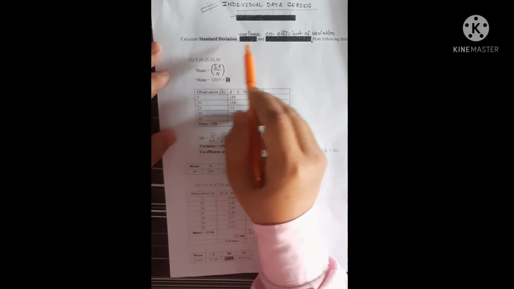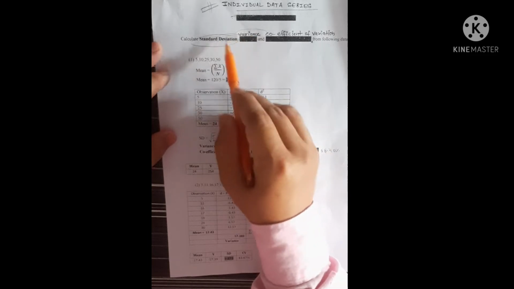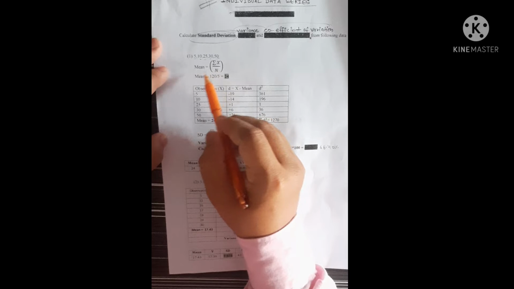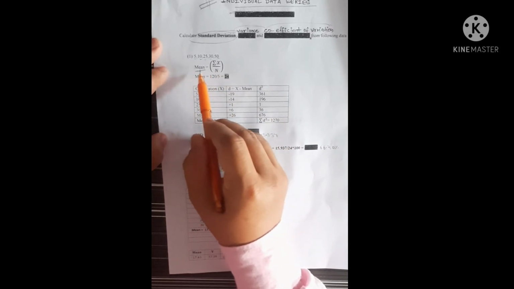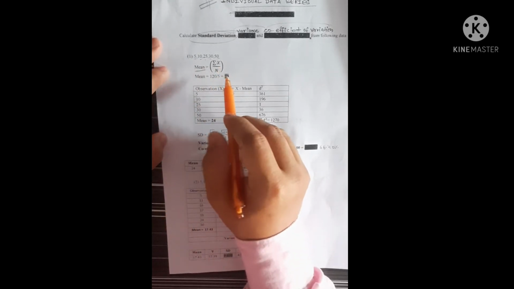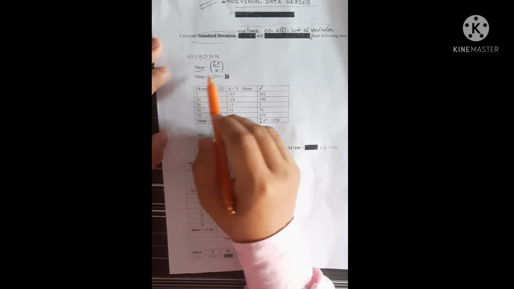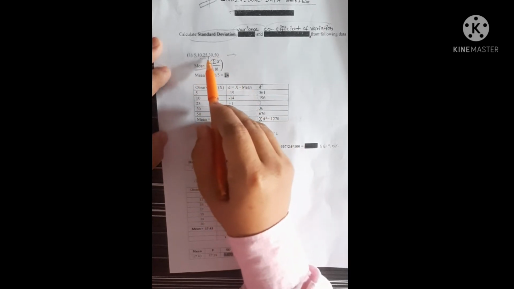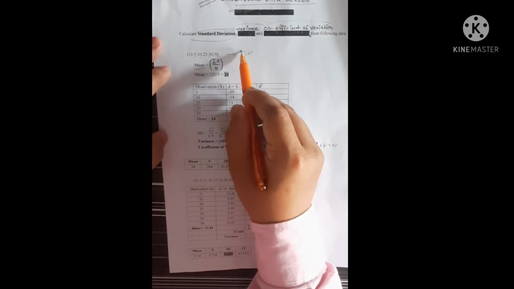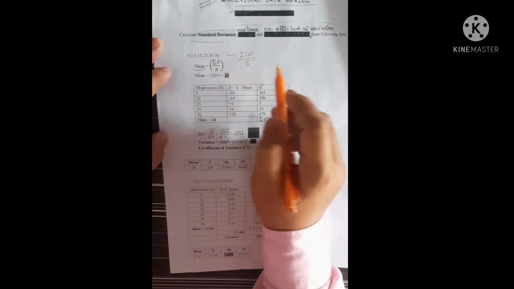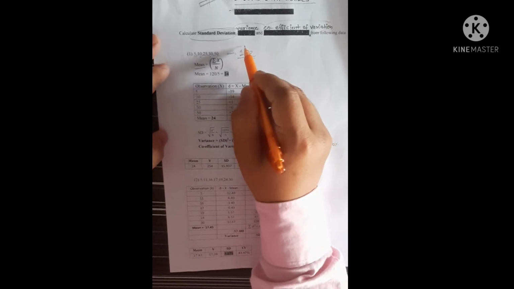Calculate the standard deviation, variance, and coefficient of variation from the following data: 5, 10, 25, 30 and 50. First of all, the formula of mean is summation x upon n, or sigma x upon n. We add all these: 5, 10, 25, 30, 50, and we get 120. The number of observations is 1, 2, 3, 4, 5, that is 5. So we divide 120 by 5, which gives 24.